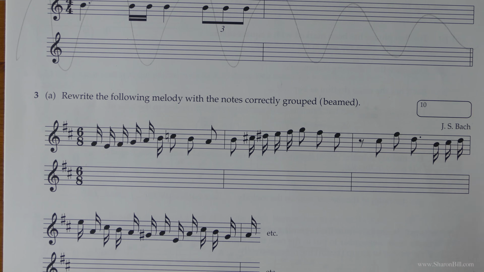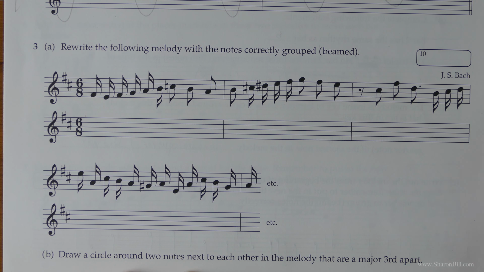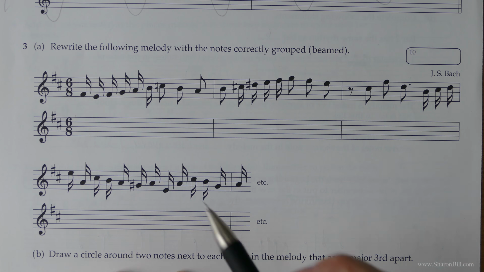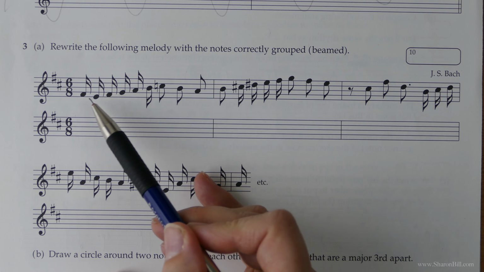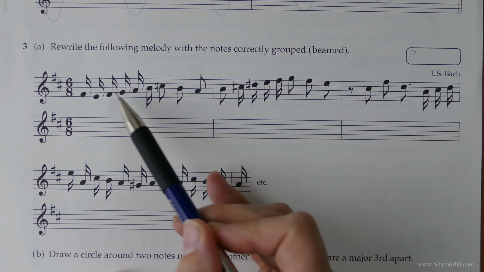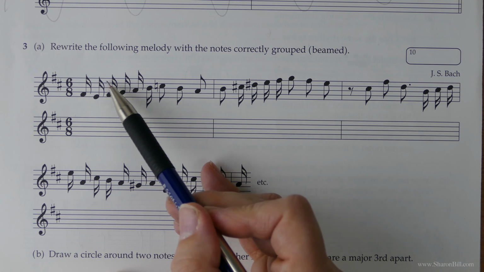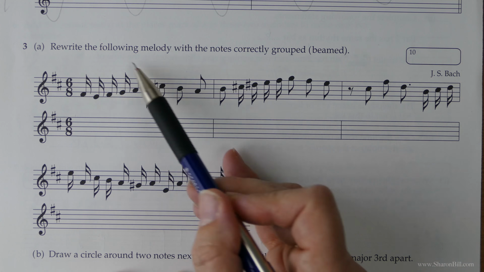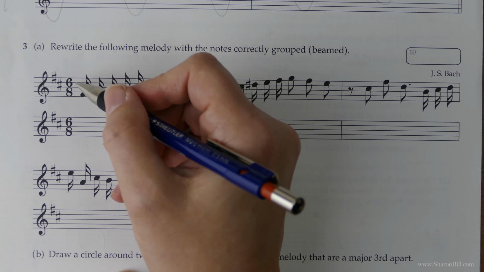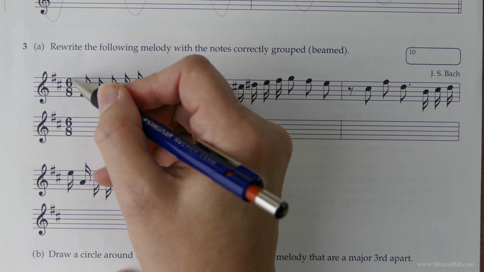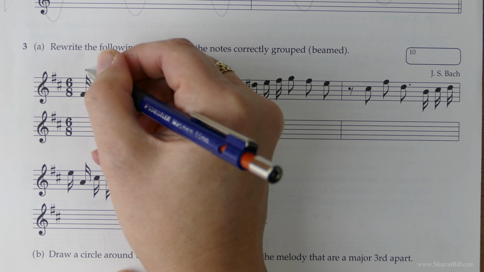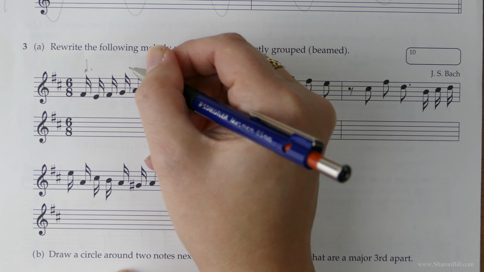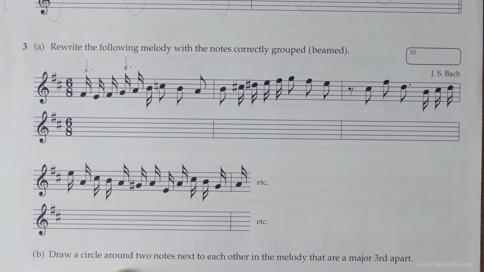So we'll just move straight on to the next question, where we are asked to rewrite the following melody with the notes correctly grouped. This is really difficult to read because all of our stems are individually written with little tails, and we need to group them in beats, and we always need to reflect the time signature unit beat. Now remember, this is compound time, so we need 2 groups of 3, and that's what we need to reflect in the way that we group.